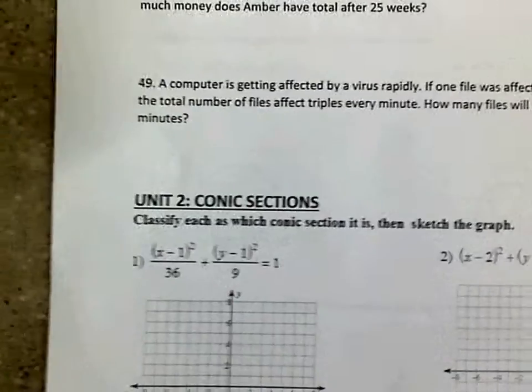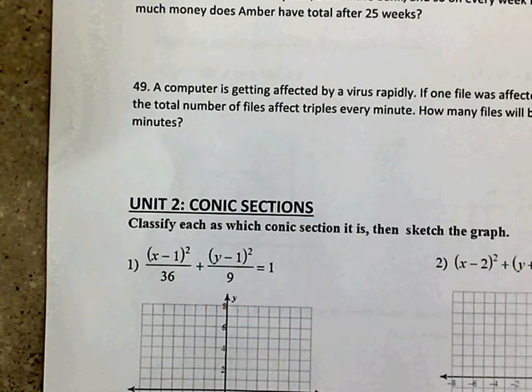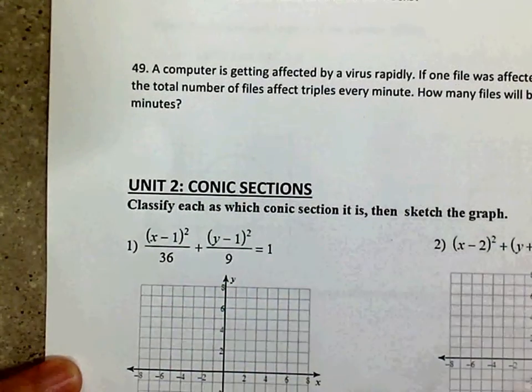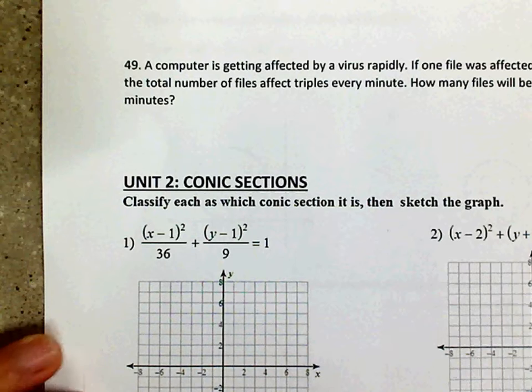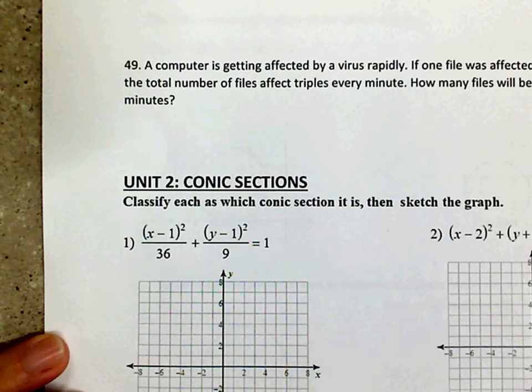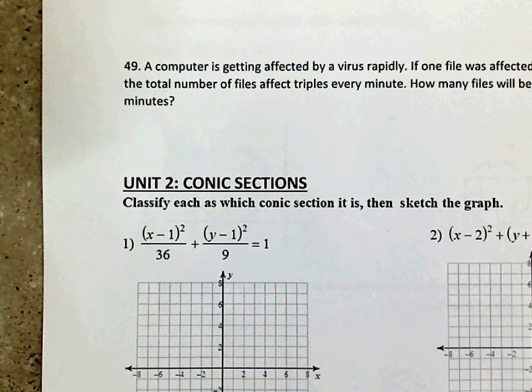Hey class, welcome to your semester review. This is Unit 2 of your conic sections. We're going to cover conic sections, which is everything related to a circle, parabola, hyperbola, and your ellipses.